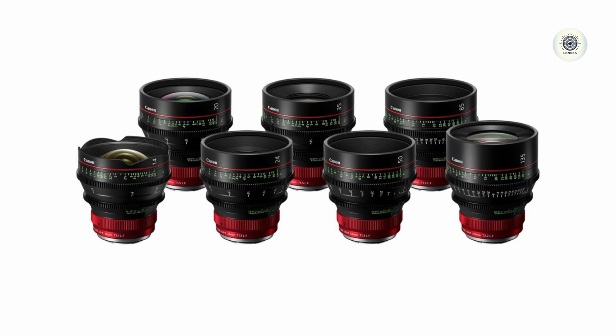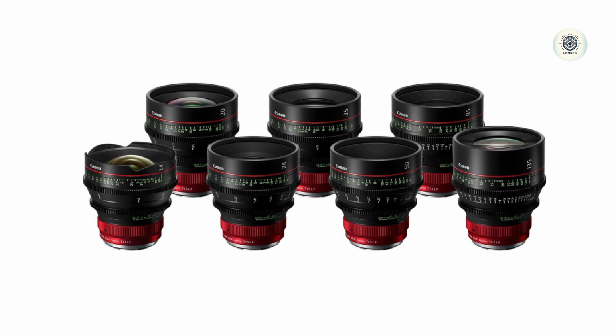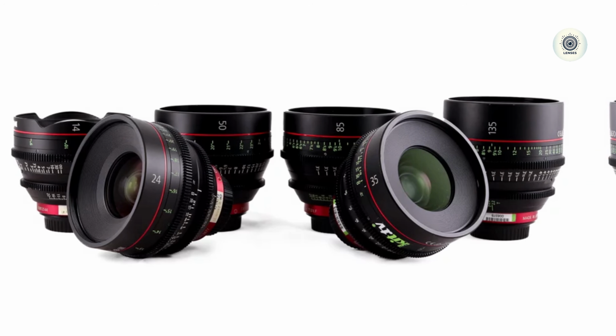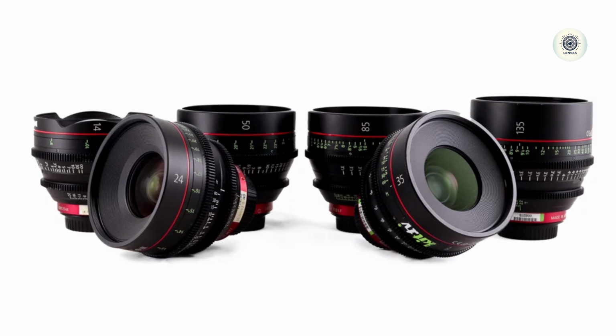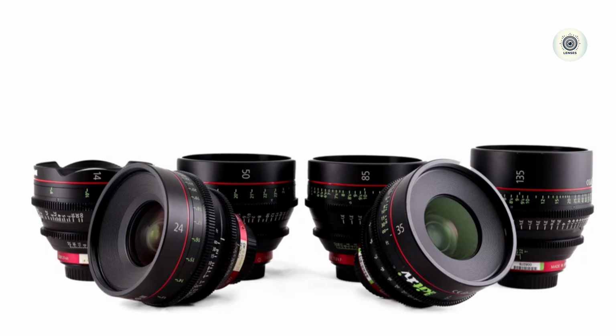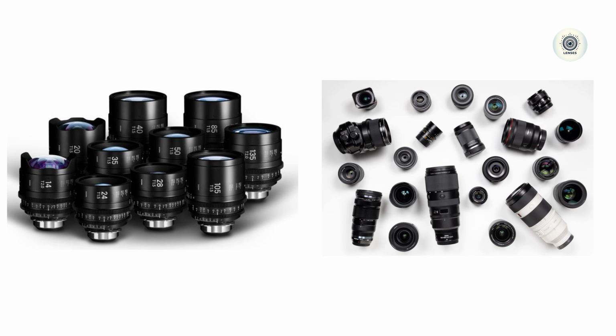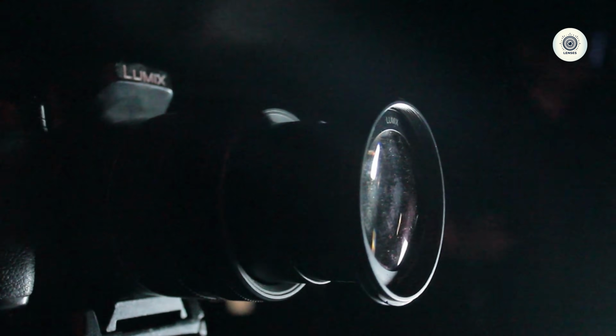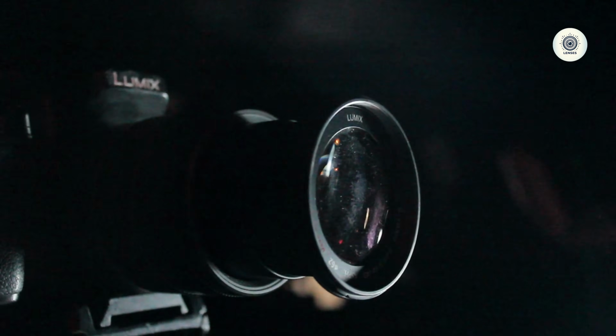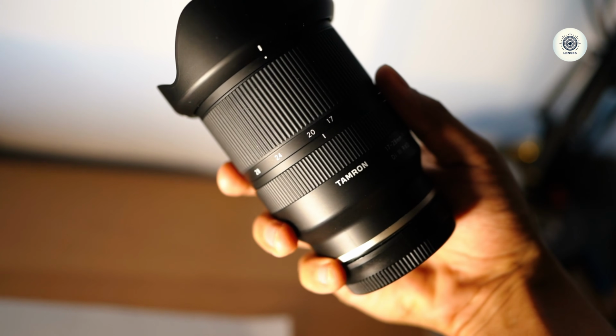Do not buy Cine lenses because you want your footage to look cinematic. Buy Cine lenses when your work needs control, consistency, and repeatability. Cine lenses are not magic. Photo lenses are not inferior. They are tools built for different priorities. The best lens is not the one with the cinema label. It is the one that matches the way you actually shoot.